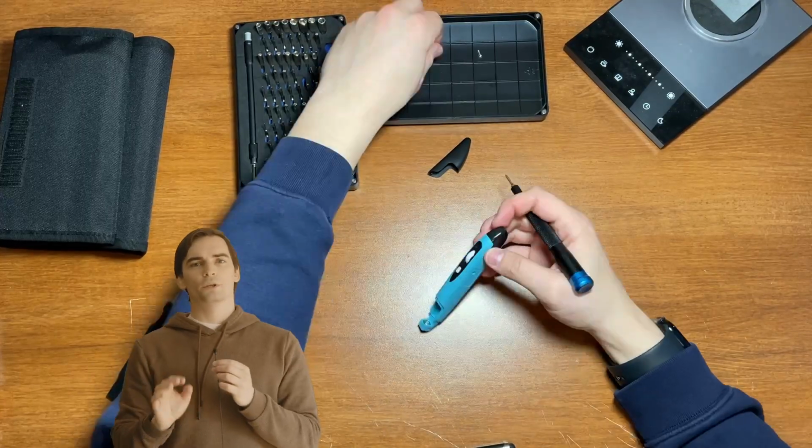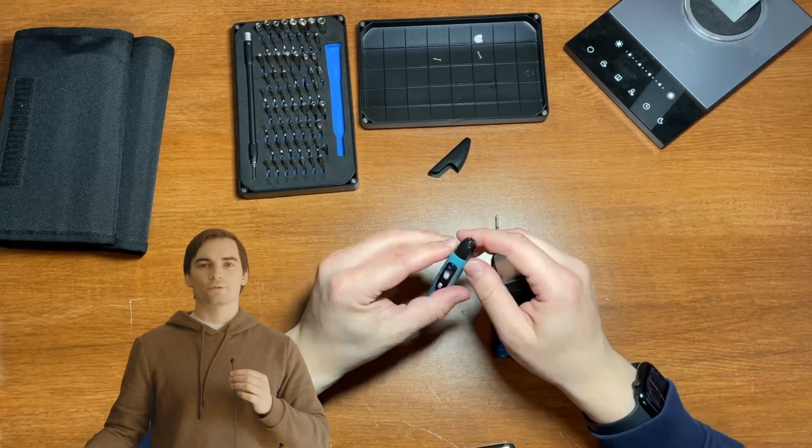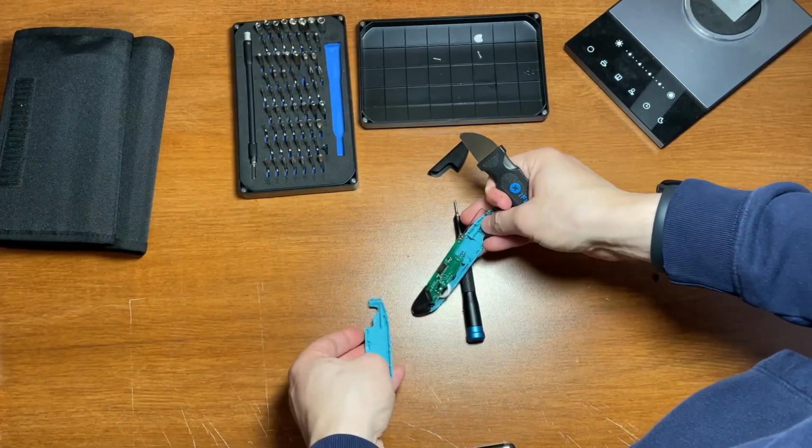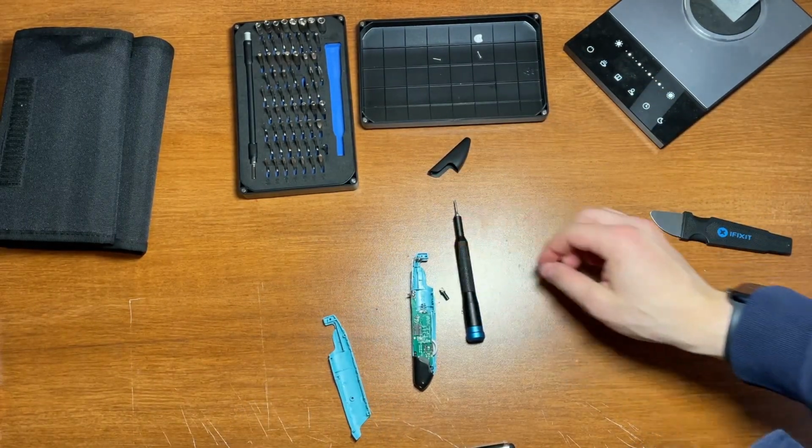You may see I'm being pretty delicate in the disassembly. The reason for that was I originally planned to put everything back in the mouse case. Yep, there we go. Let's hope I can find all those pieces.